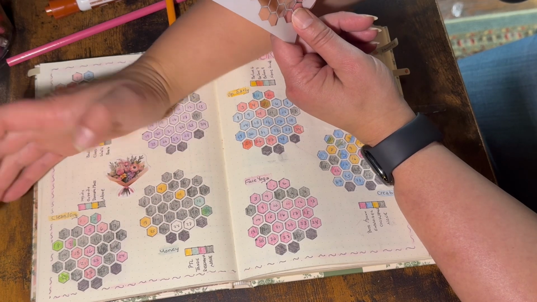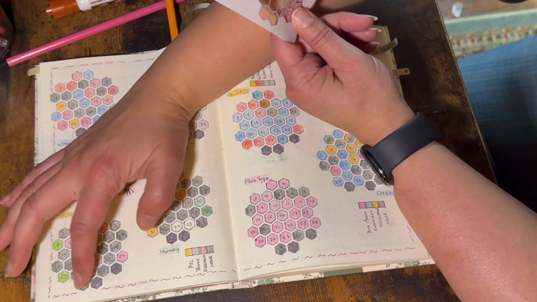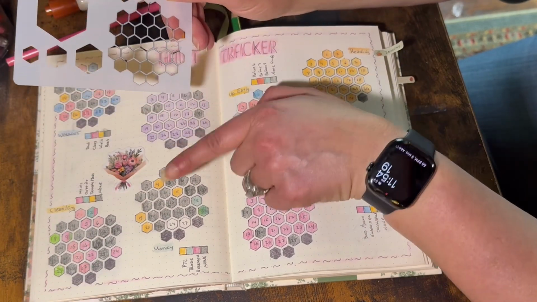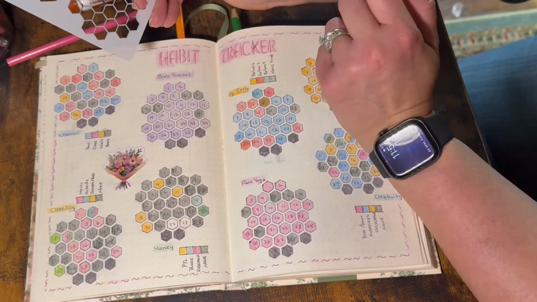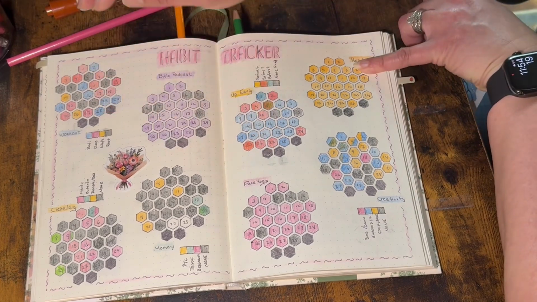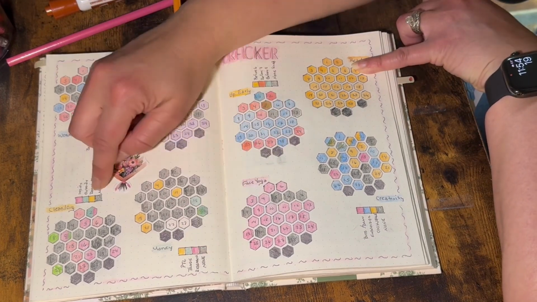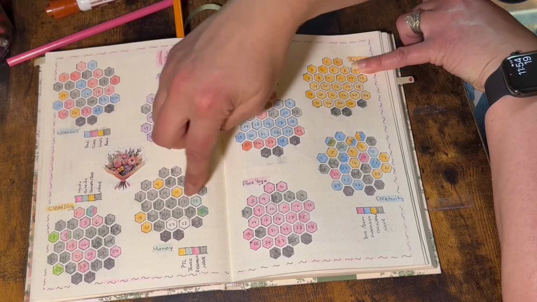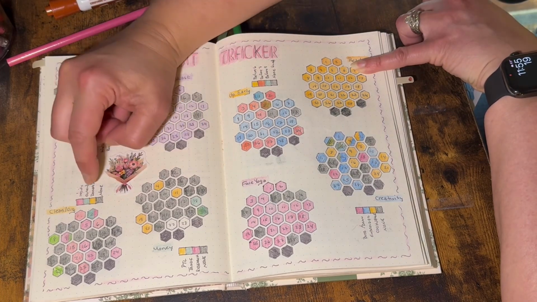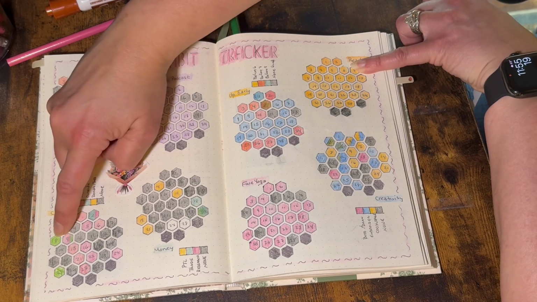Now, another thing that I probably should have thought of, I could have just not stenciled in those 3 honeycombs, so that it just had the exact number of days in February. But anyway, this is how I do this one. And I put a little key next to each habit as to the color and what it signifies. So you have the green. It looks like I'm using the wrong green there.